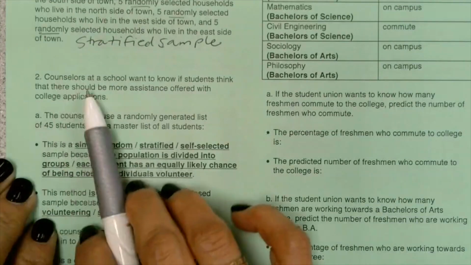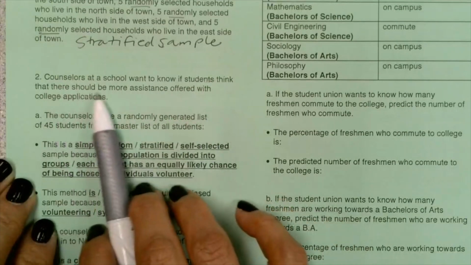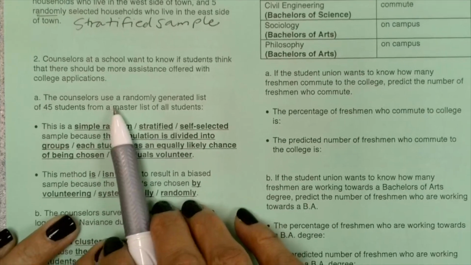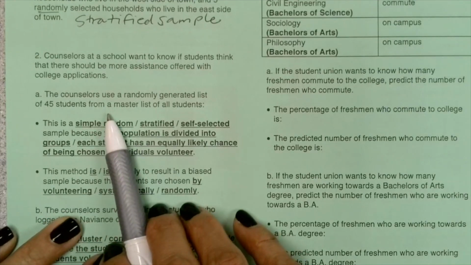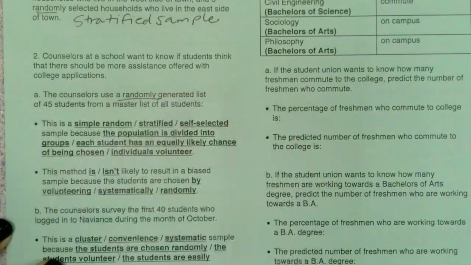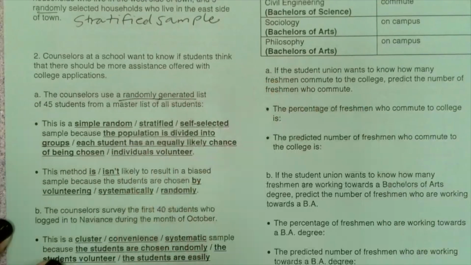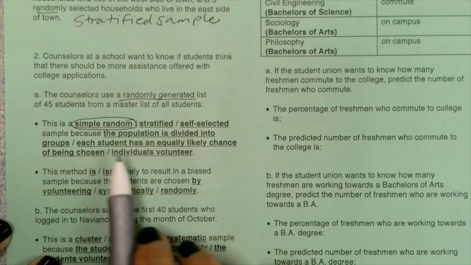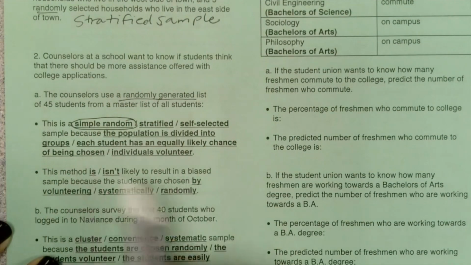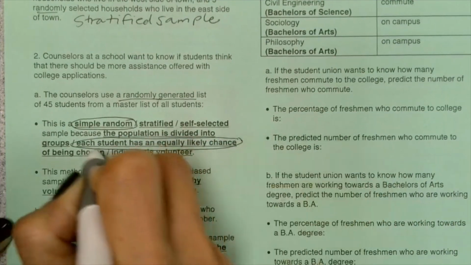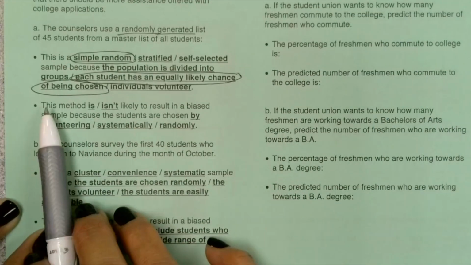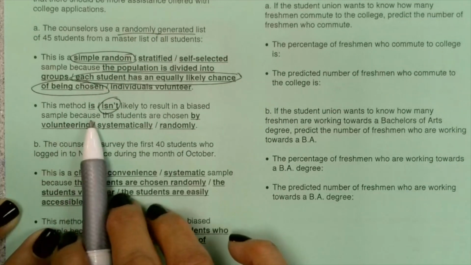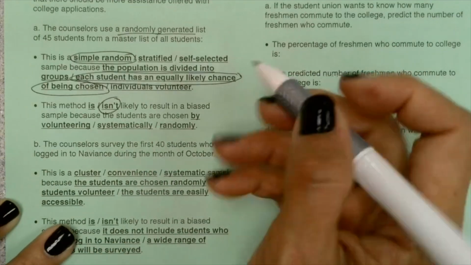For number 2, counselors at a school want to know if students think that there should be more assistance offered with college applications. So part A, it says the counselors use a randomly generated list of 45 students from a master list of all students. So I'm looking at the words randomly generated list. So that's going to be your simple random. Each student has an equally likely chance of being chosen. This method isn't likely to result in a biased sample because the students are chosen randomly.